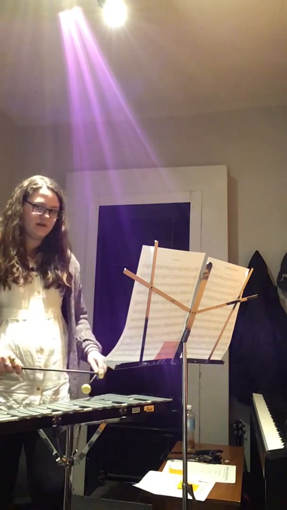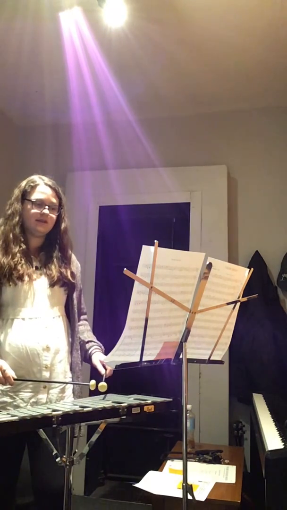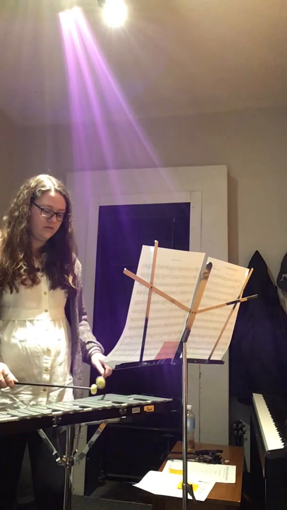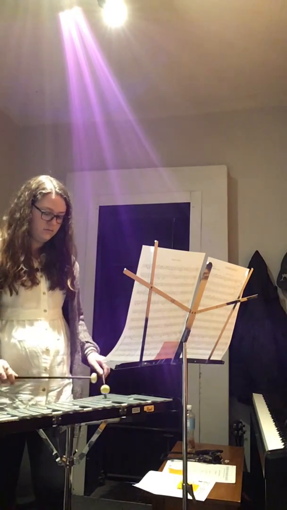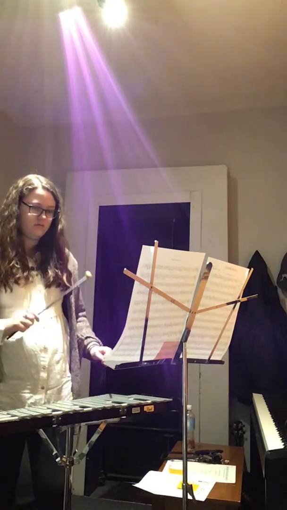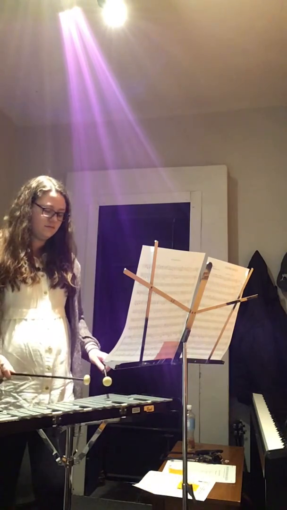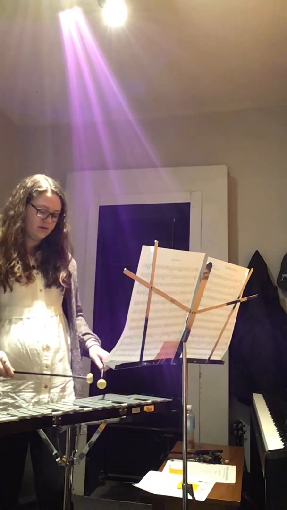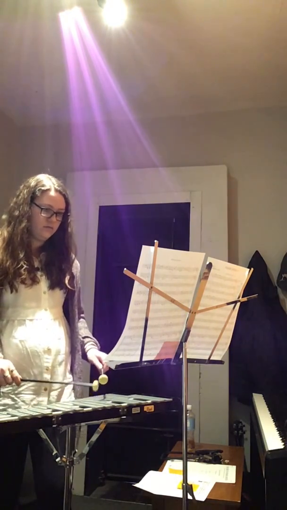It's a little bit tricky. We've got a lot of hand shifting. Let's keep practicing that. 16, 1, 2, 1. Third time's the charm, but this time a little bit faster. 1 and 2 and 1.